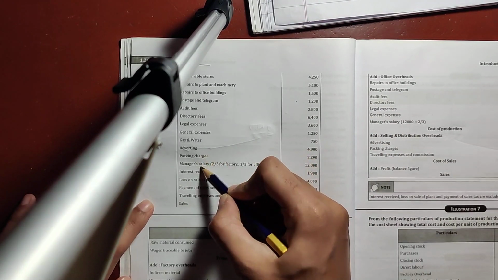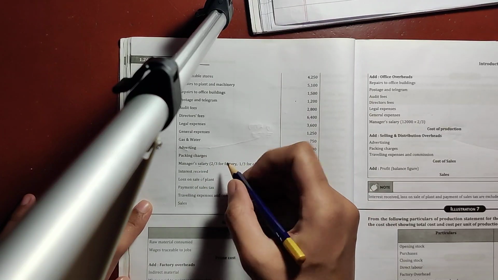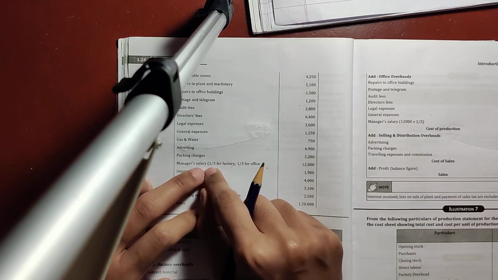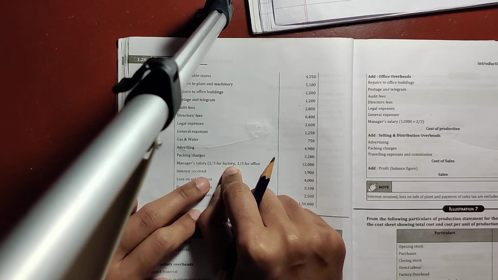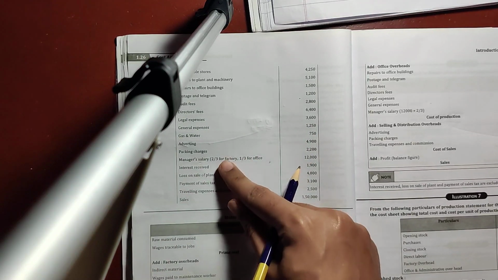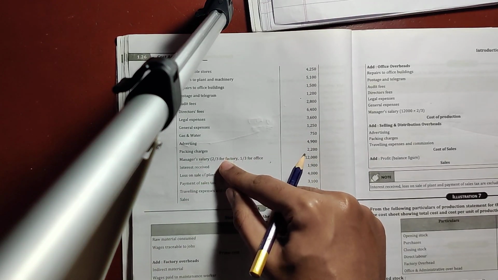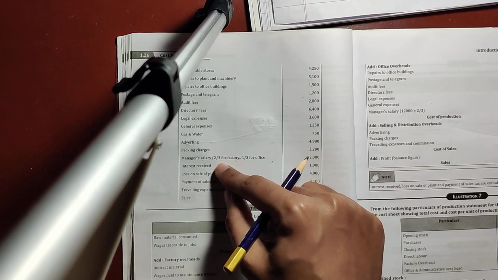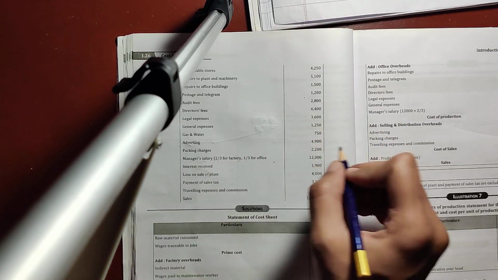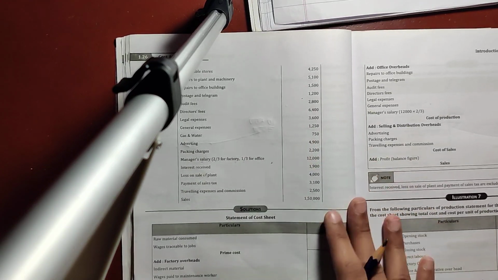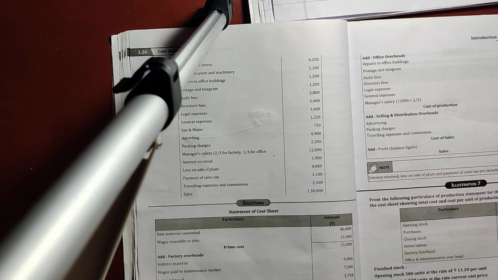Here it is asking you to calculate the manager's salary. Manager's salary is 2/3 for factory and 1/3 for office. So manager's salary will come under factory overhead also and office and administration overhead also. So when you're taking under factory overhead, you need to do 2/3 of manager's salary, that is 12,000 into 2/3, and under office it is 1/3, that is 12,000 into 1/3. I will show it to you here.